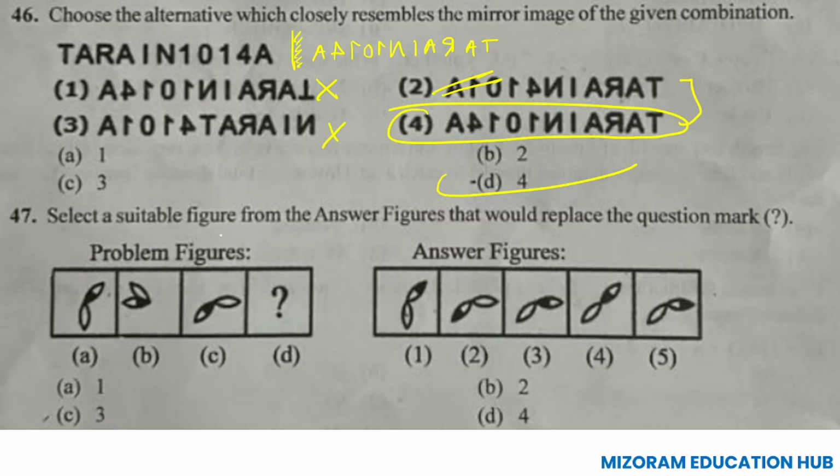Question number 47. Half movement, 1.5 movement counterclockwise. Now this one, half movement, 1.5, but this time clockwise.